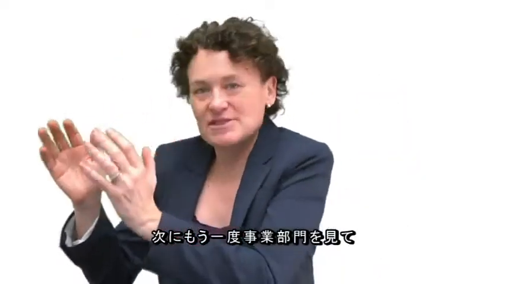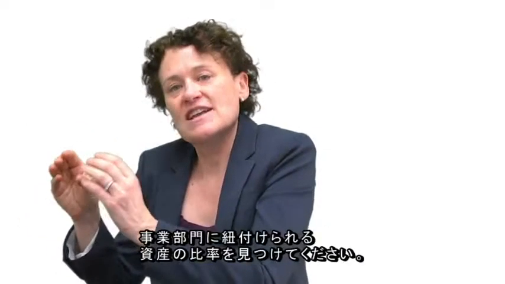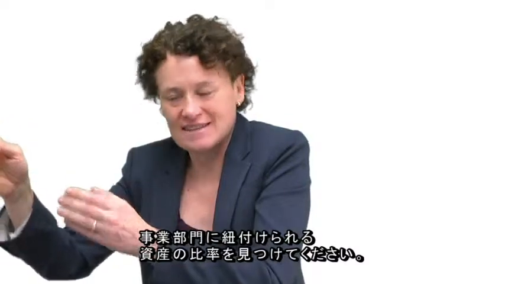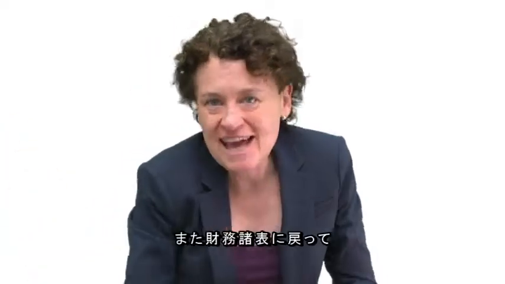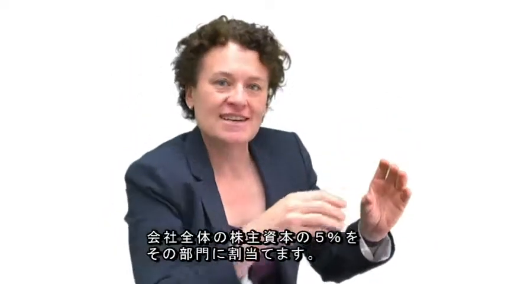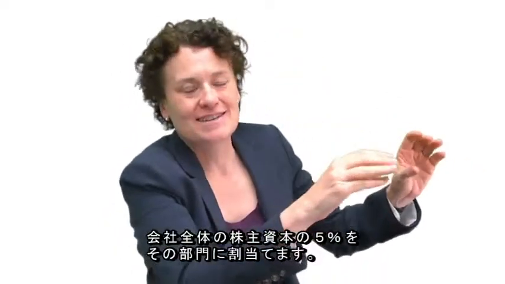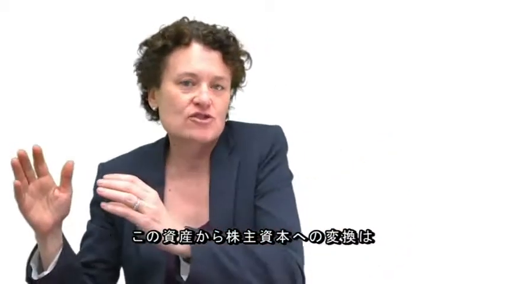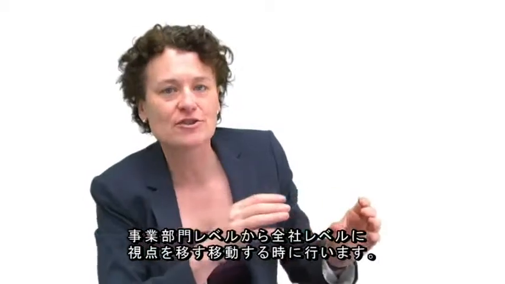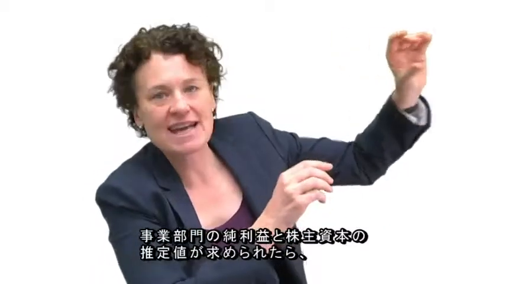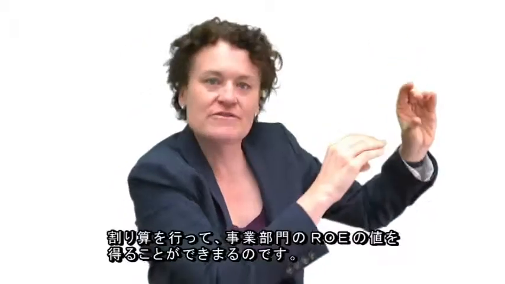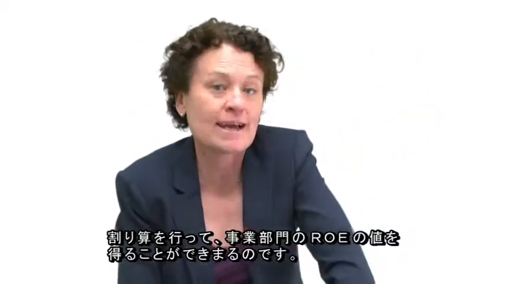And then, looking at the business unit again, look for the percentage of assets that are associated with the business unit that you're interested in. Let's say it's 5%. And then go to the consolidated statement and assign 5% of the equity for the company to that business unit. So you're making this translation from assets to equity when you move from the business unit level to the corporate level. Once you come up with that net income estimate and that equity estimate for the particular business unit, do the division and you have your return on equity calculation.